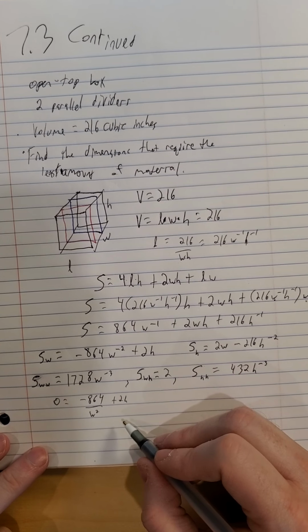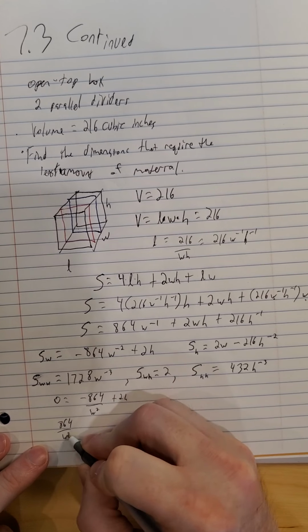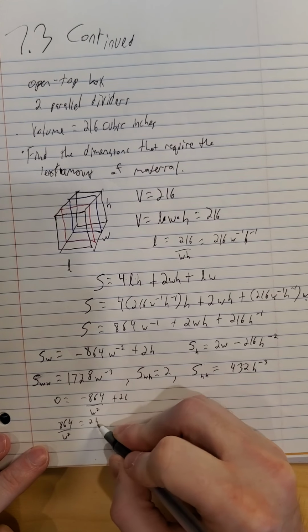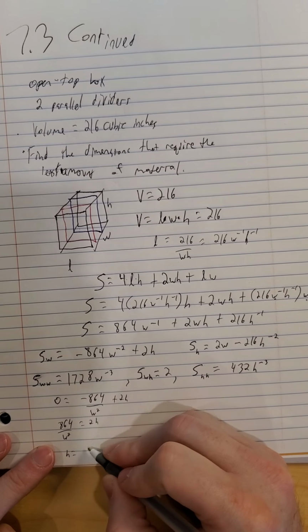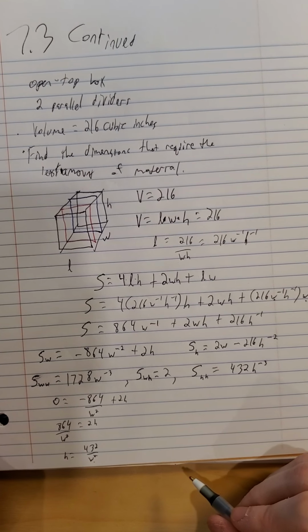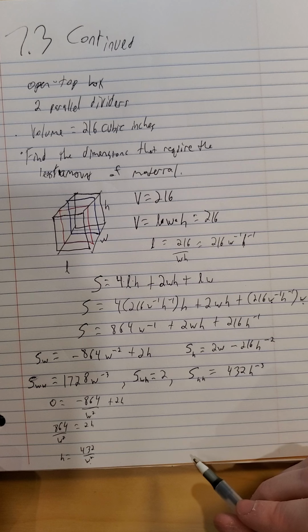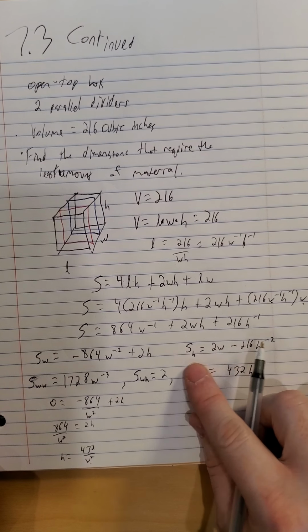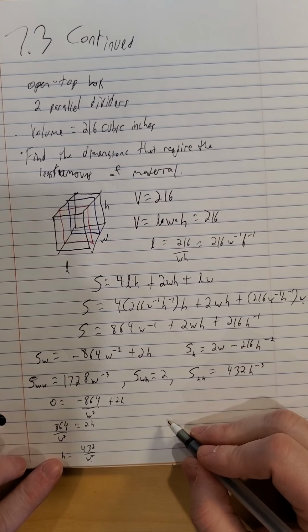So we can just get the h by itself. So 864 over w squared is worth 2h. So then h is, we'll cut both sides in half, so 432 over w squared. Then we can use that in our second first order equation, getting rid of our h.